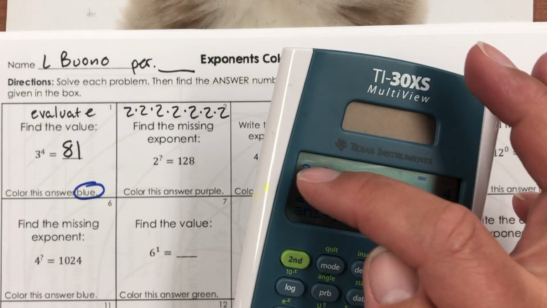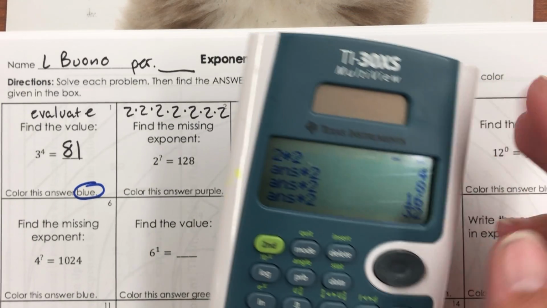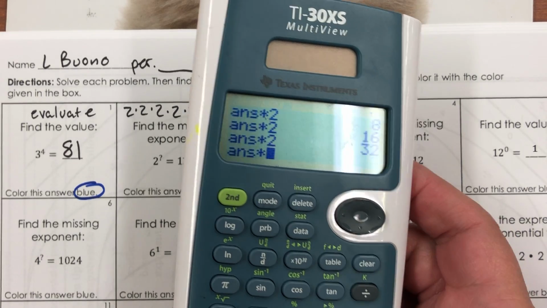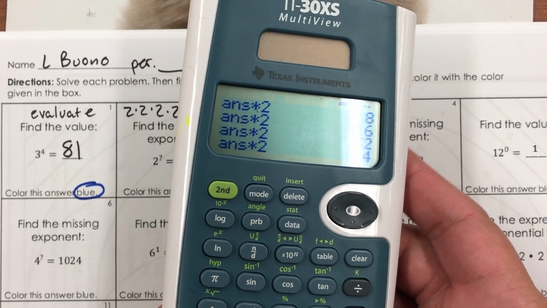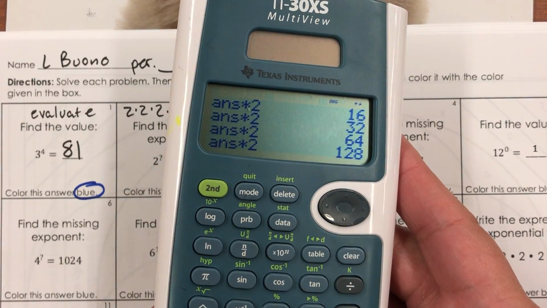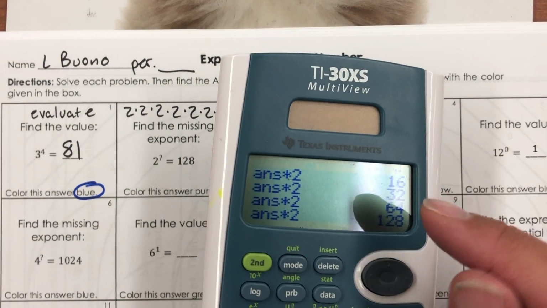Now I'm going to count. I have 1, 2, 3, 4, 5. So far I have used up 5 2's. Times 2, 64, times 2, there's my answer, 128. Now I want to count all the 2's.